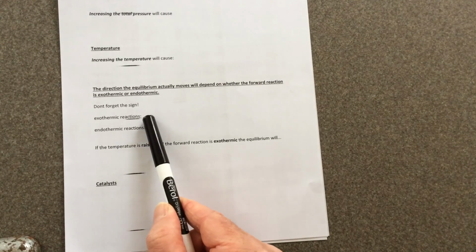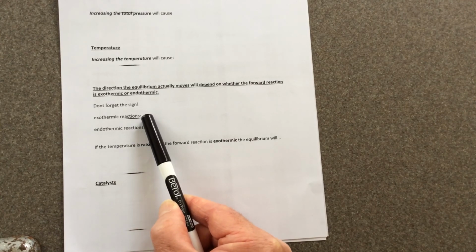And what's the sign for an endothermic reaction? Excellent. I'm sure you got that right. Exothermic reactions, the sign is negative. Delta H is negative. And for an endothermic reaction, delta H is positive.